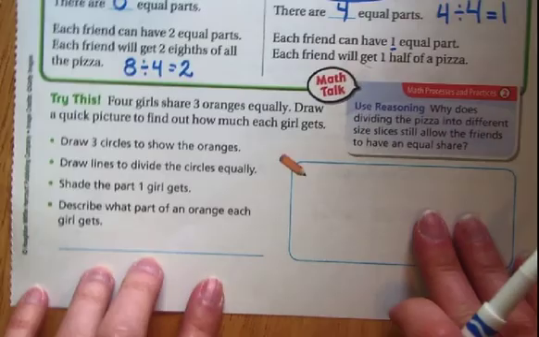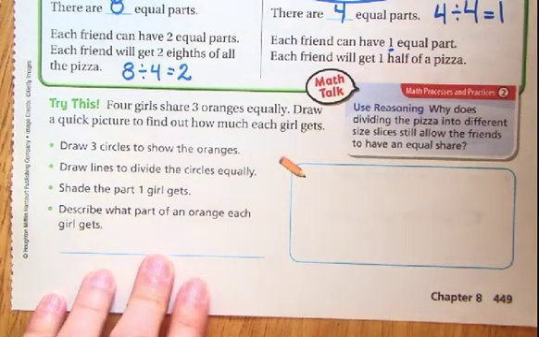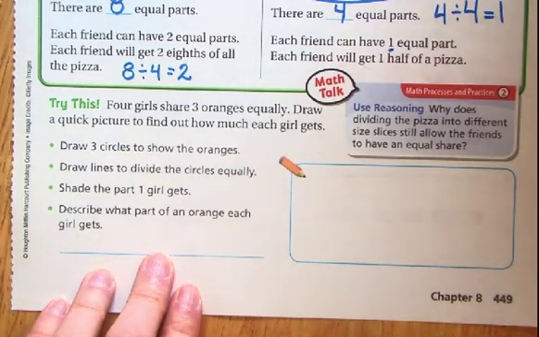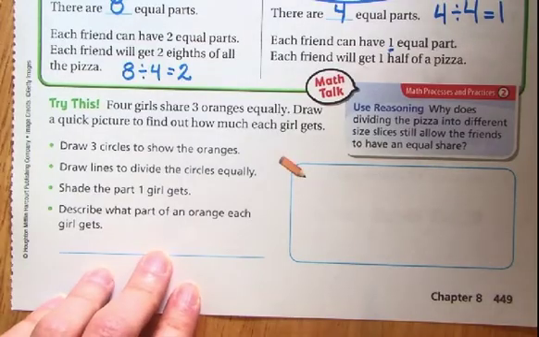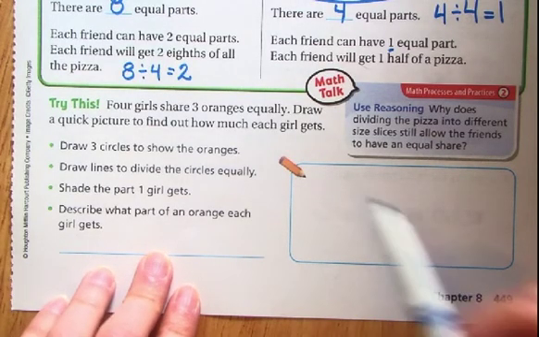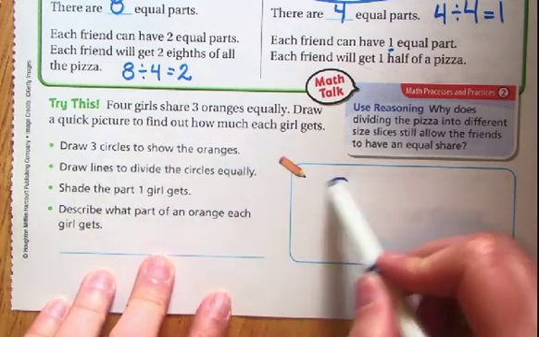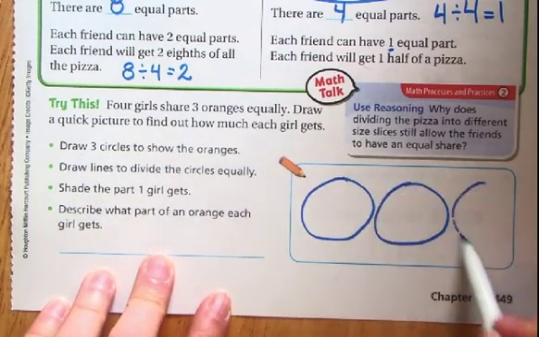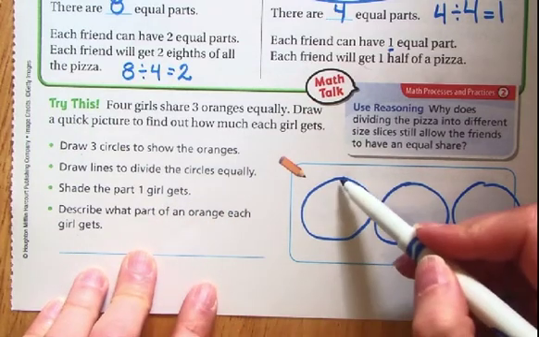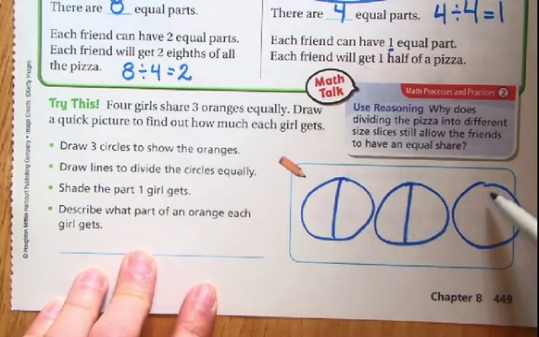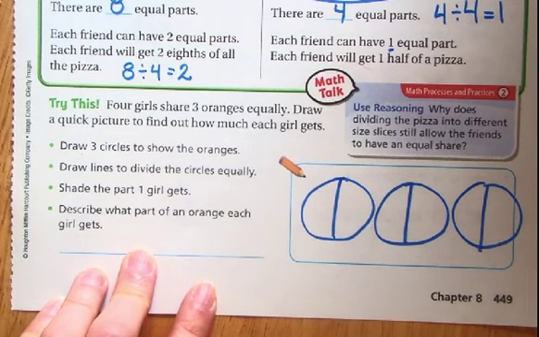All right? So let's come down to the bottom where we say try it. 4 girls share 3 oranges equally. Wait a minute. They're going to share 3 oranges equally? How can I divide 3 by 4 things? Well, let's go each step. 3 circles. No, my circles are not perfect. Draw lines to divide them equally. Well, I can draw them in half, but will that get me equal sharing? No, that'll get you 6.